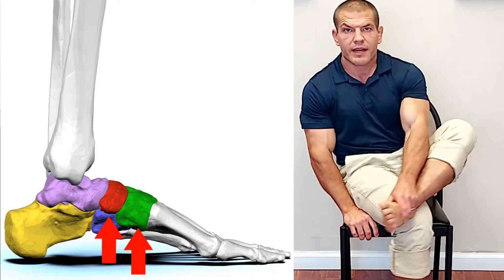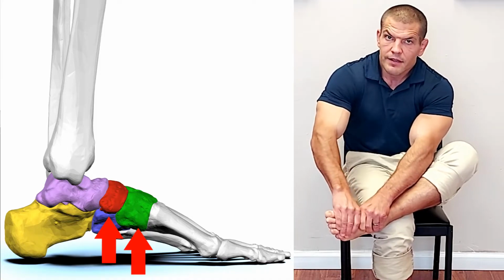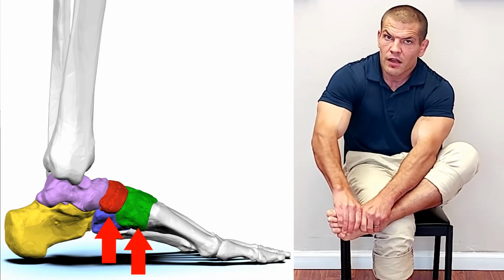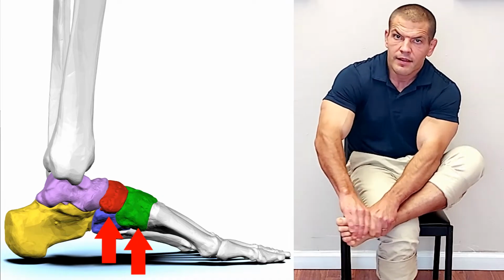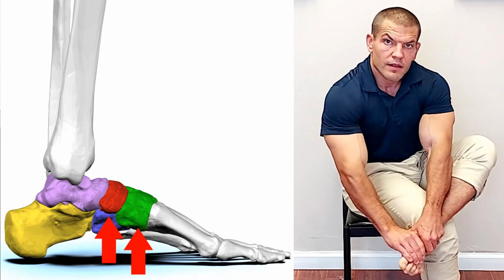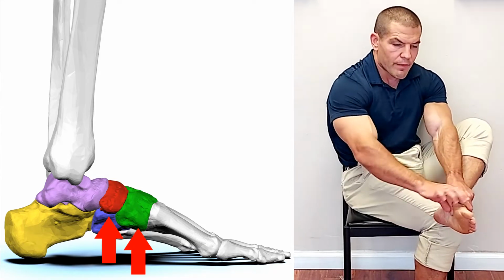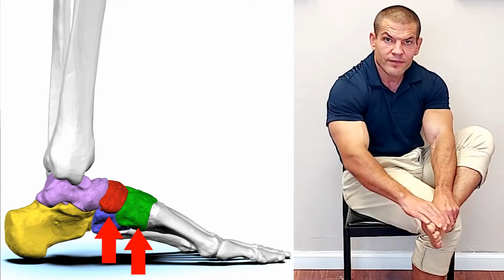Show it from a couple different angles here. From the top side, you're twisting so fingers are together. From this angle. And again, this thumb is holding that bone in place.